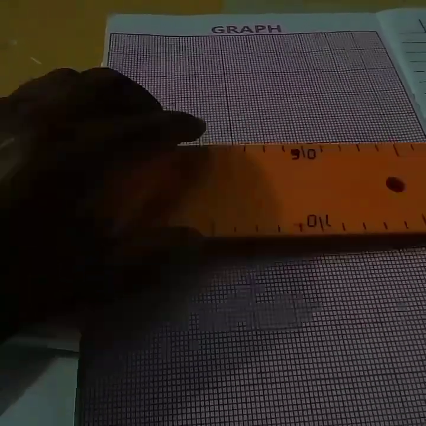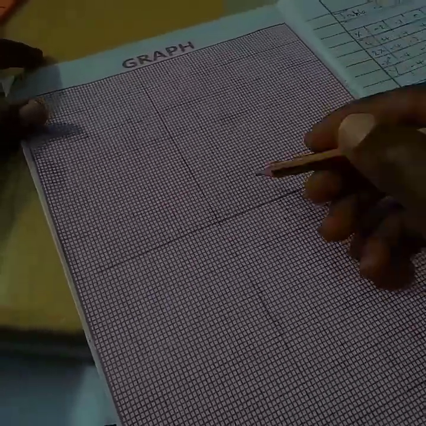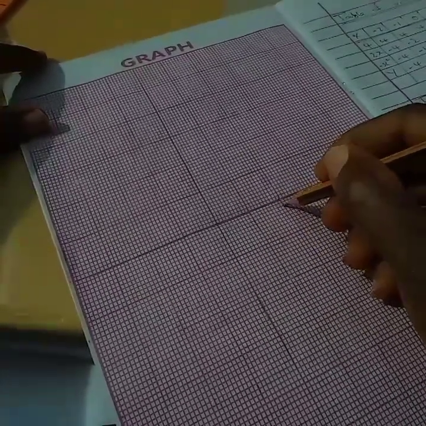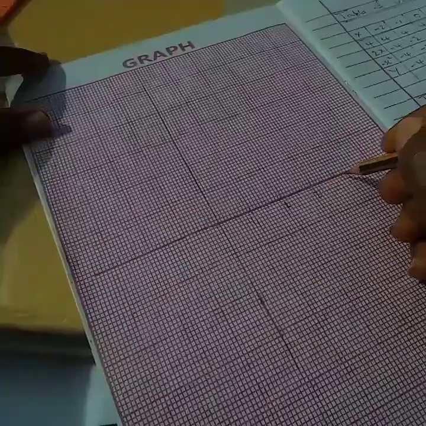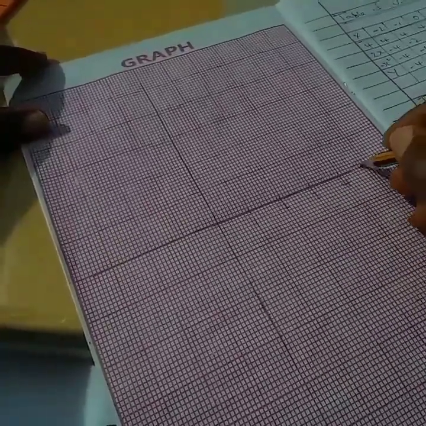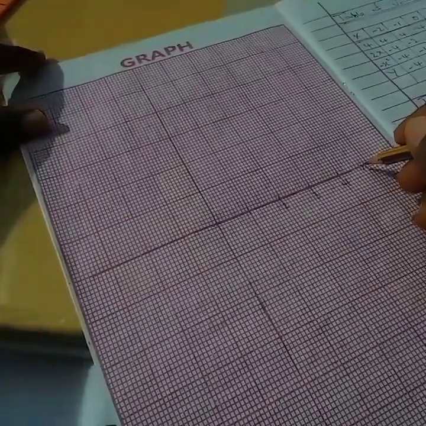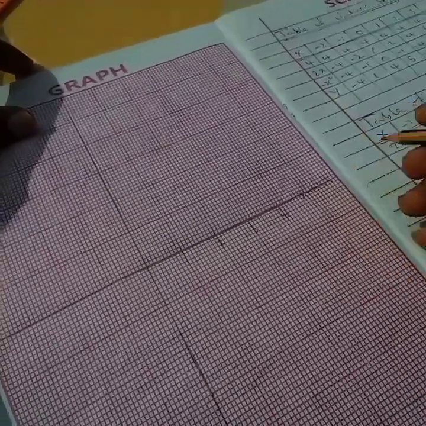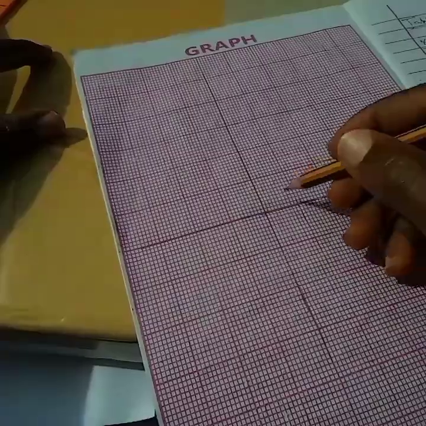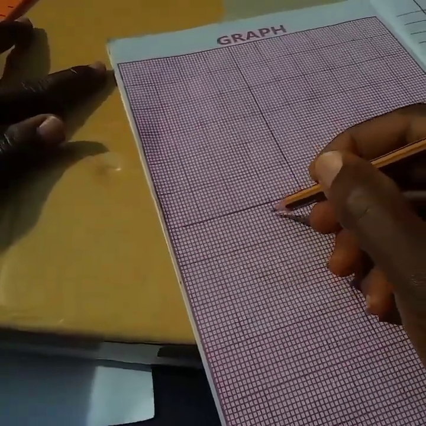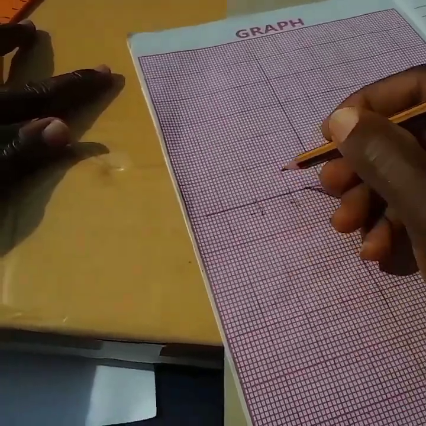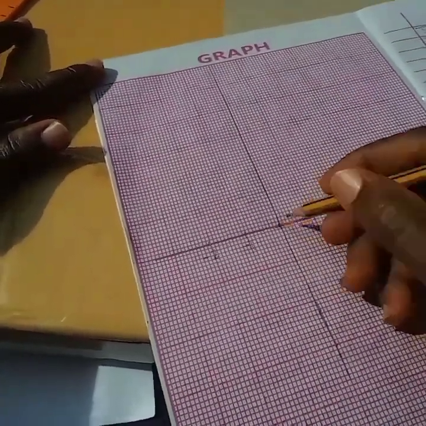Okay, you position these things, and I'm sure you are seeing what I'm doing here. This place is going to be 1, 2, 3, 4. This is my x-axis. Okay, and then this place is minus 1, the next 2 cm, minus 2. Okay, this is the origin.